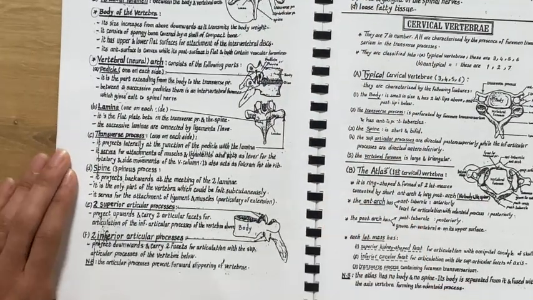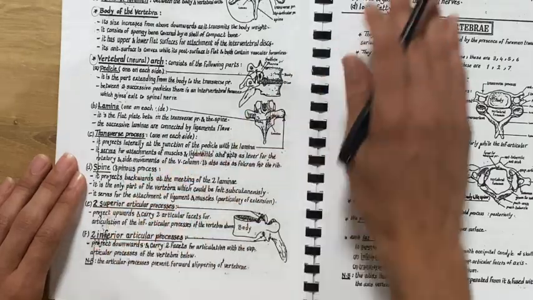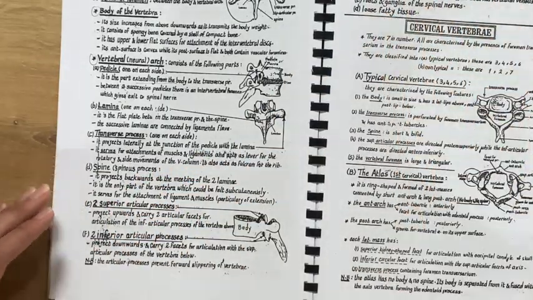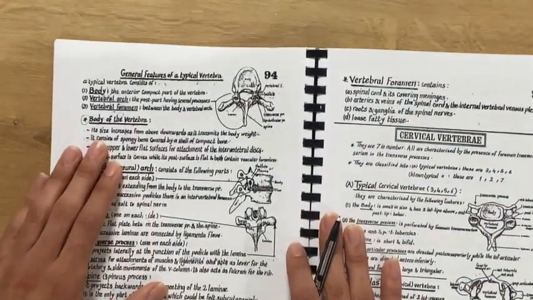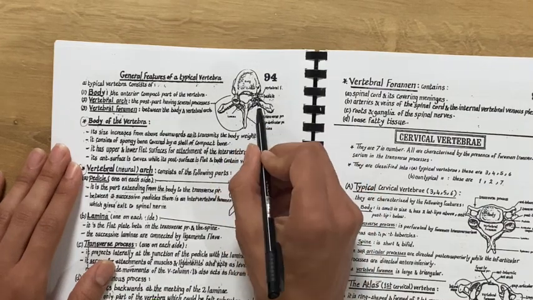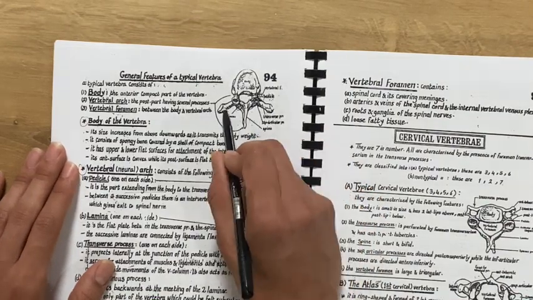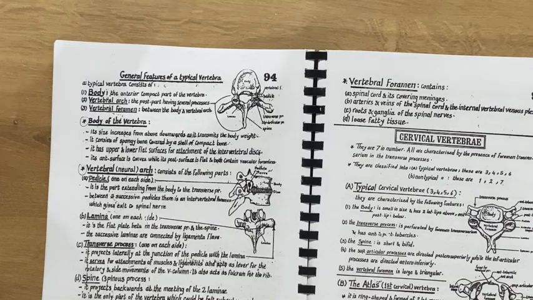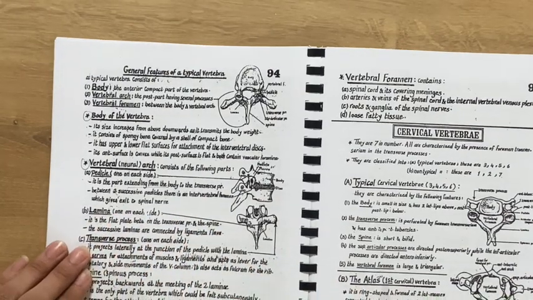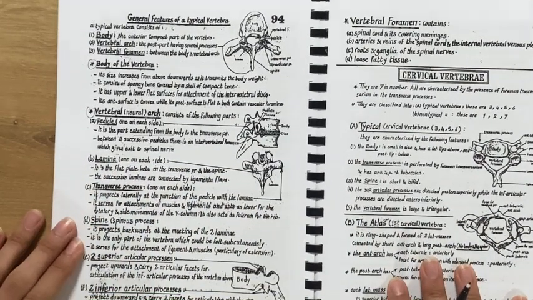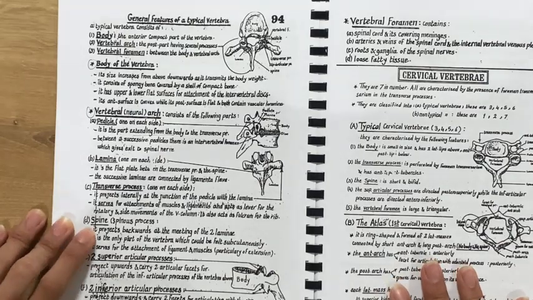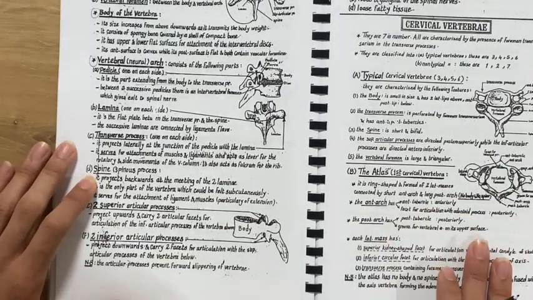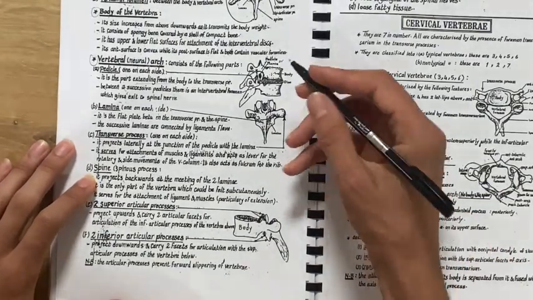Next, we have the transverse processes, which extend from the vertebral arch, and there are two of them, present everywhere in the vertebral column. Next, we have the spine, or the spinous process. It's the most posterior part of the vertebra.